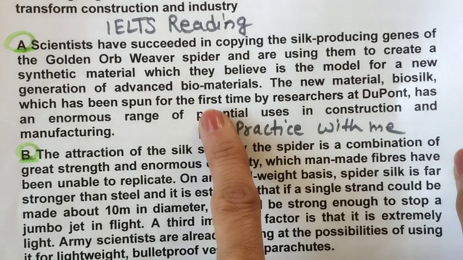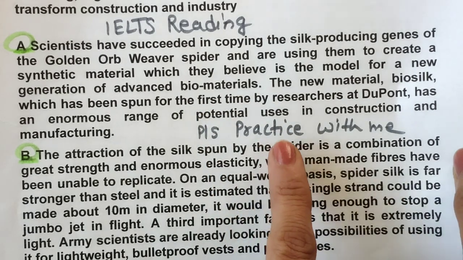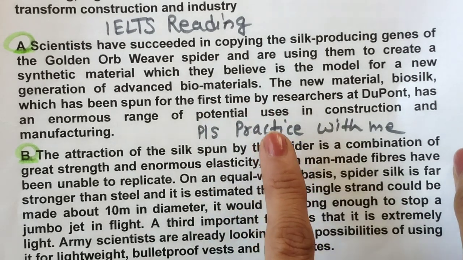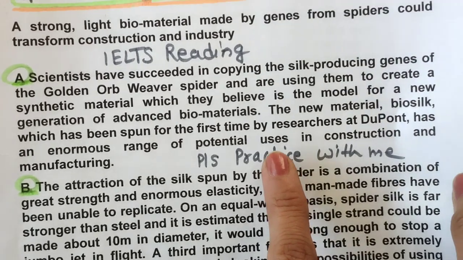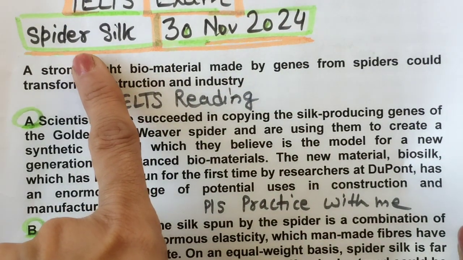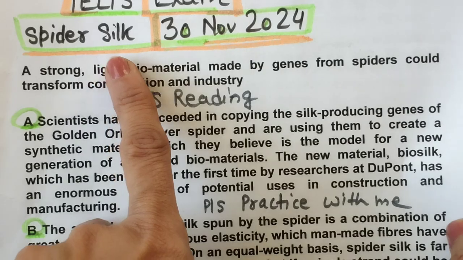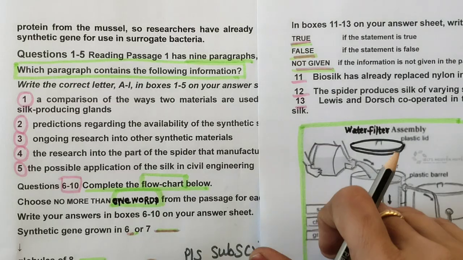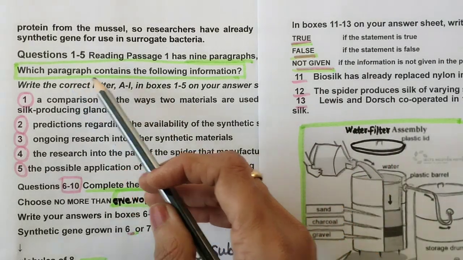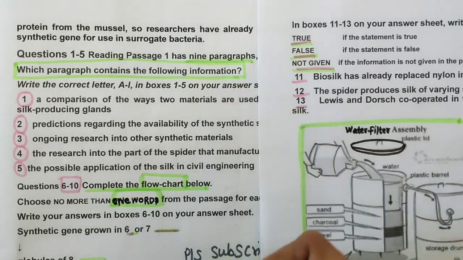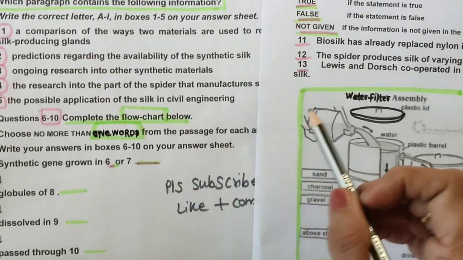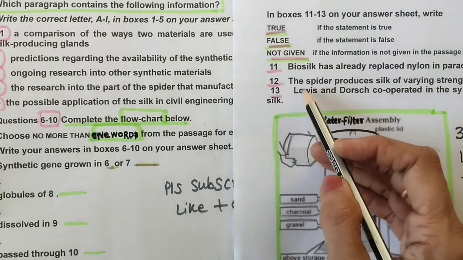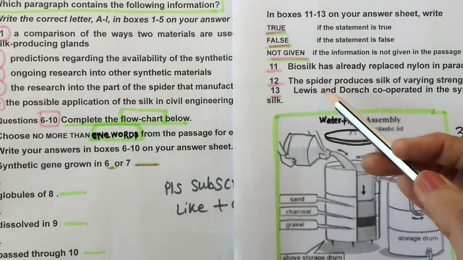Don't try to read the passage first, thinking that you will read the story of the reading passage. Please don't do it. Only try to understand the meaning of the title, Spider Silk. For this reading we have been given which paragraph contains the following information, and complete the flow chart, and of course a third type of question, true, false, not given.